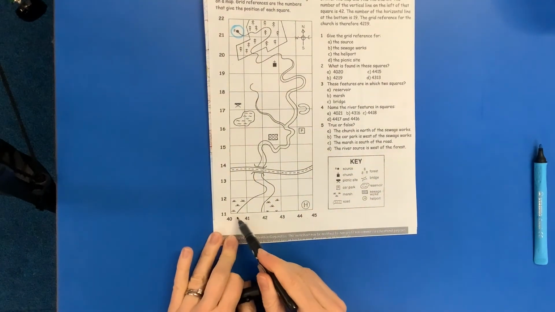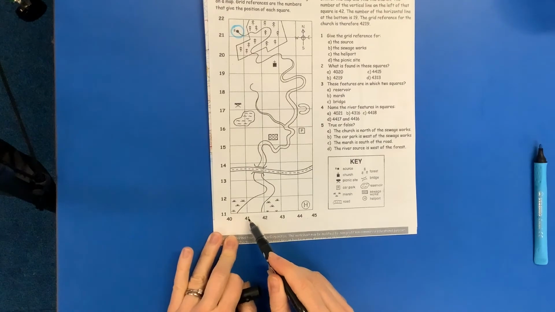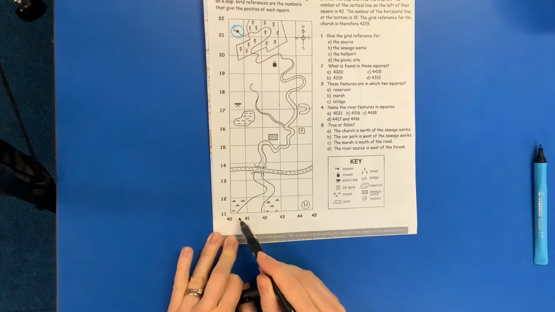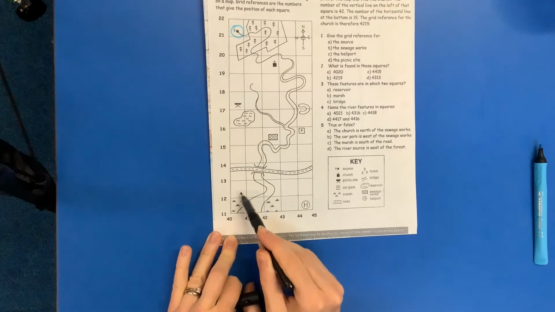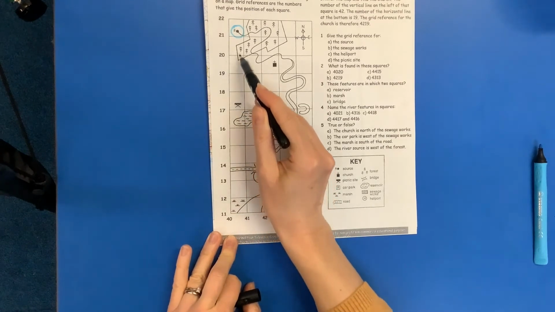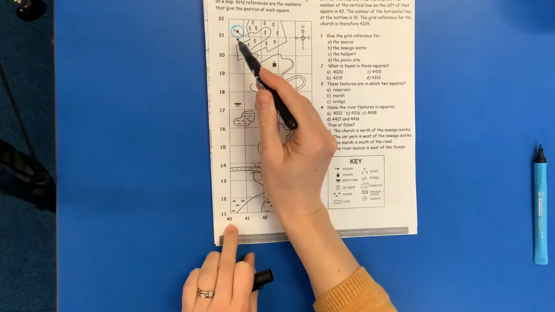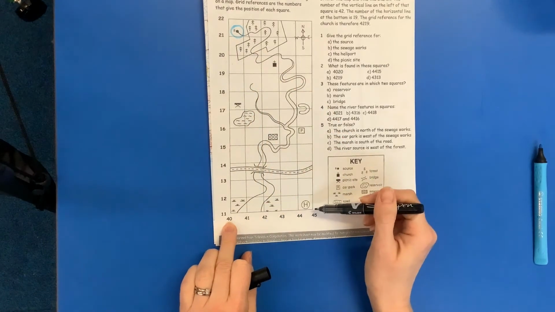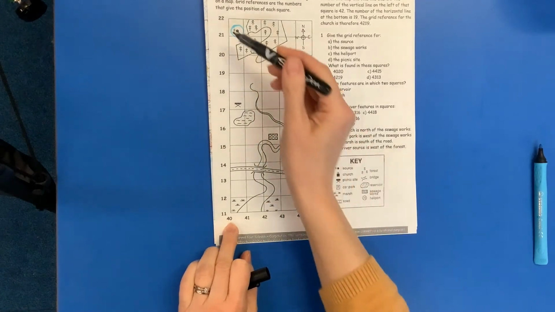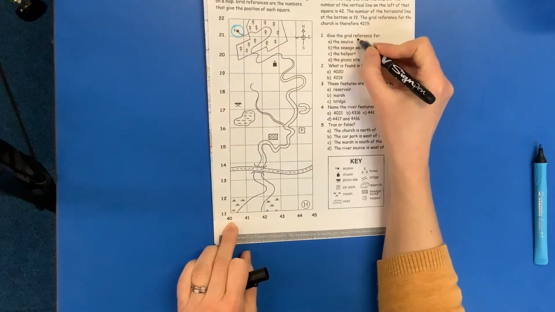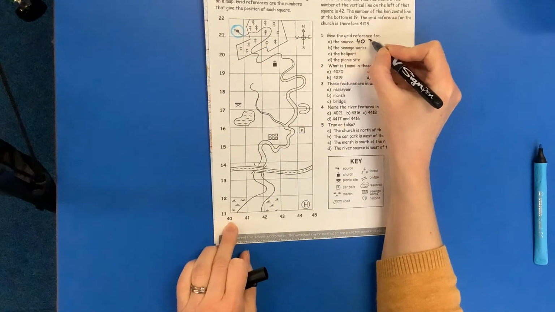From 40 I'm going to go along. Now it's not as far as 41, it's in this first box which is 40. And then I've got to go all the way up, keep going, keep going, up to 21. So my grid reference, I've got to go along the corridor first, it's going to be 40, 21. That's going to be my answer.